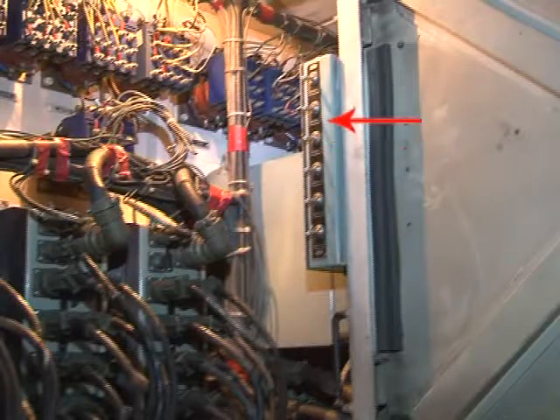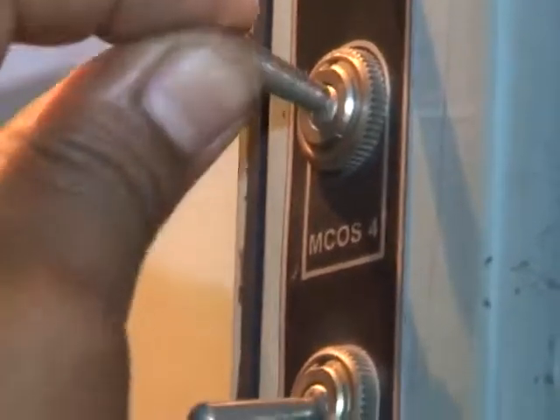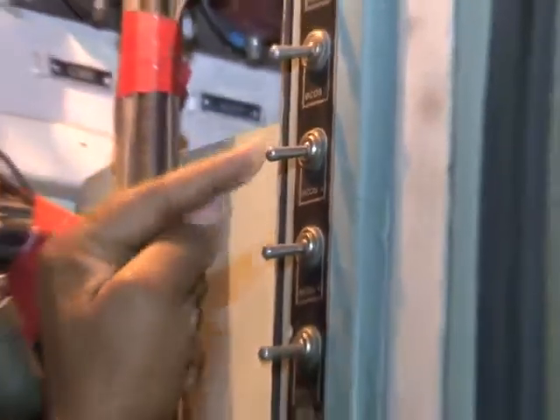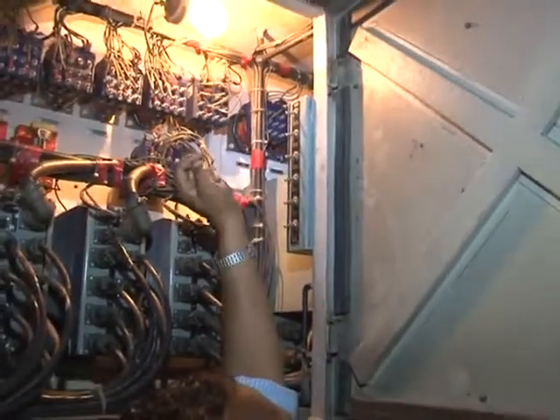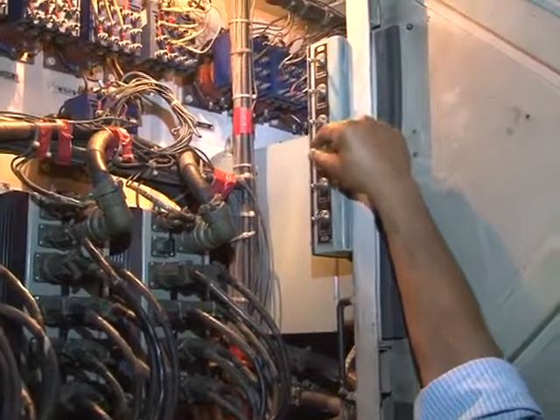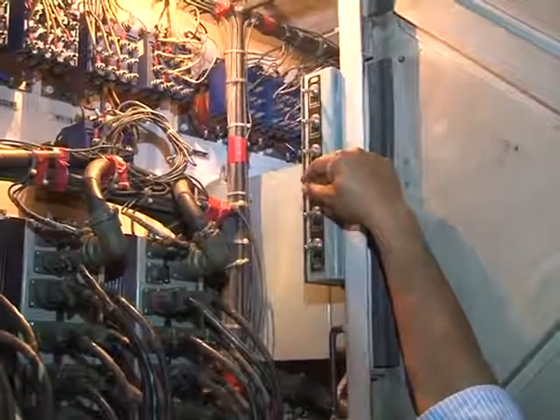Motor cutout switch box MSP707. This module is a traction motor isolation box used to isolate any defective traction motor in service. 6 toggle switches are provided on the box with an earmarking of MCOS1 to MCOS6.